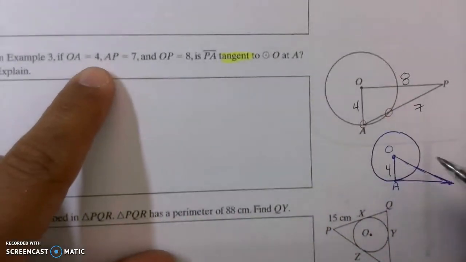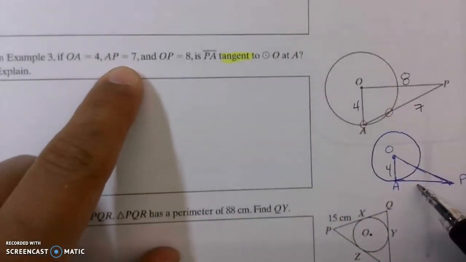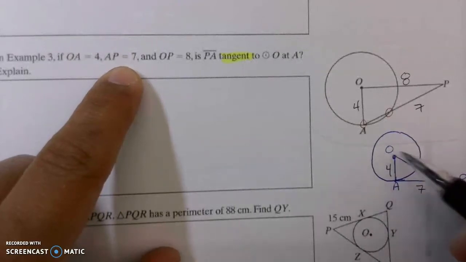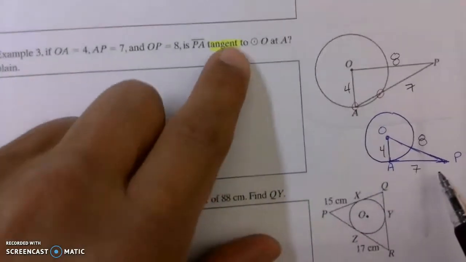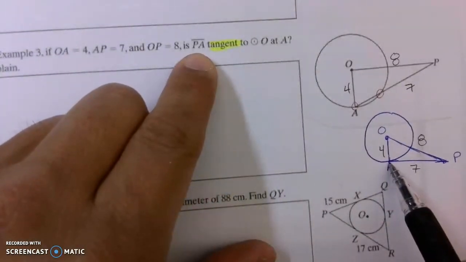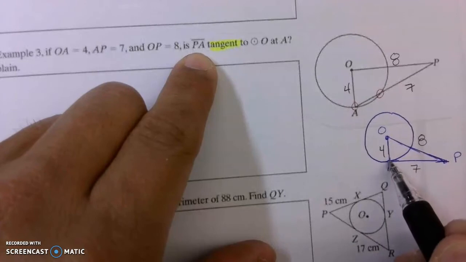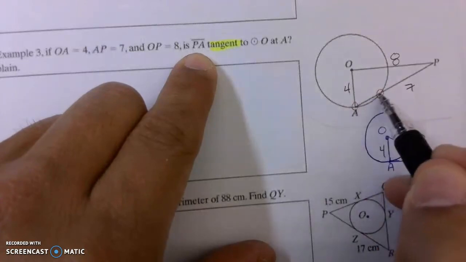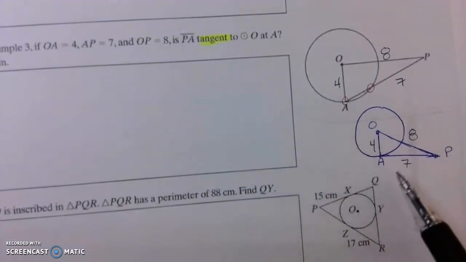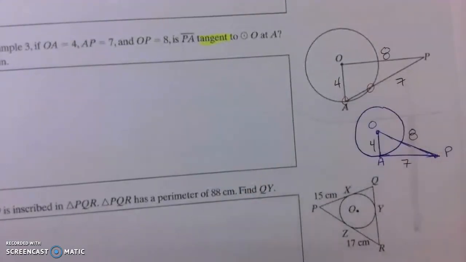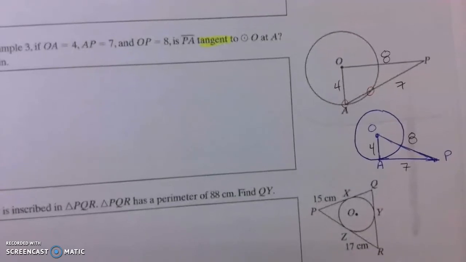OA is 4, A to P is 7, O to P is 8. Now the question here: is this line AP, or PA, tangent? Does it just hit the circle once, or does it maybe hit it once and then hit it again, kind of like it does in this picture? Well, this picture is a little bit more realistic because you don't even need to calculate this one again. So what we're going to do here is figure out this.